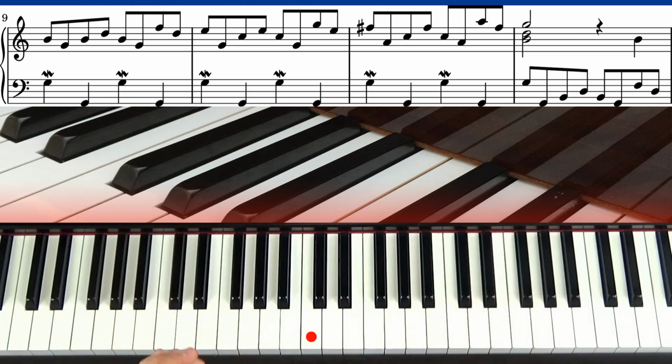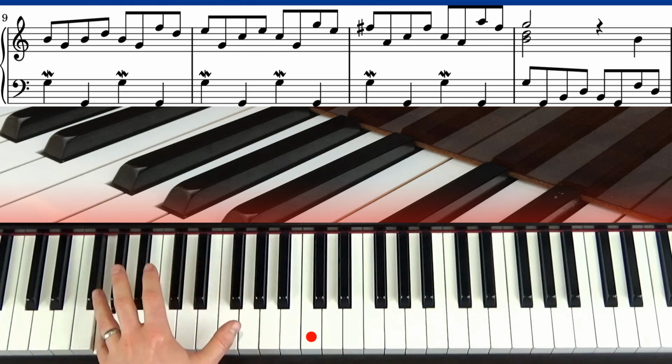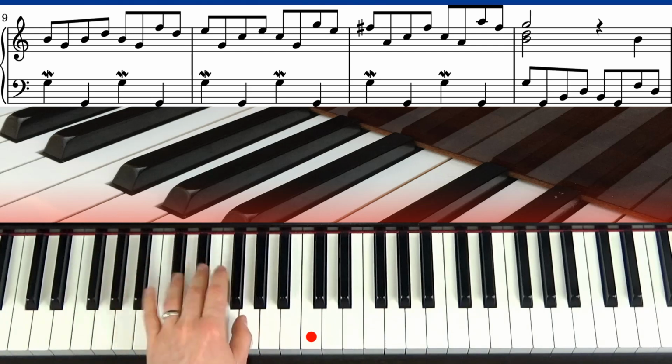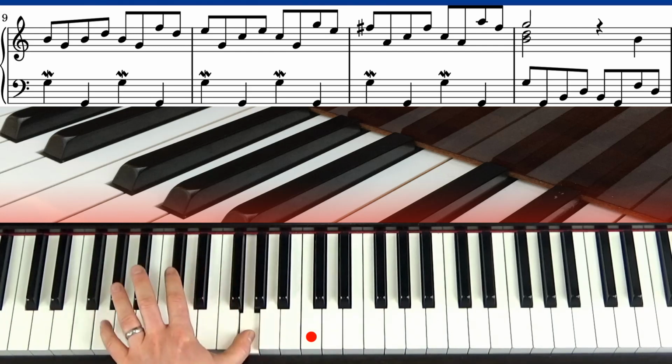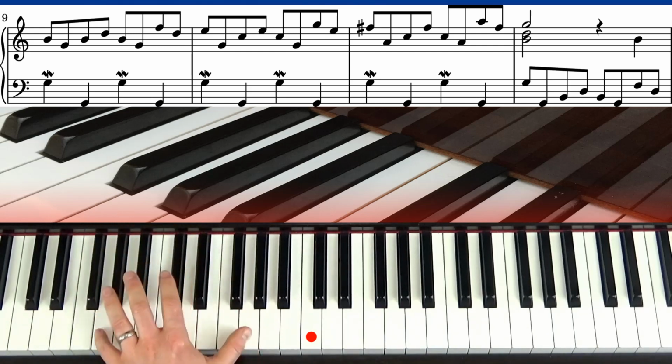Okay, so once you've got that, you then need to put these little twiddly bits in. And what you need to do is go da-da-dum, bum. I like to put these into pairs, so go da-da-dum, bum, lift, da-da-dum.